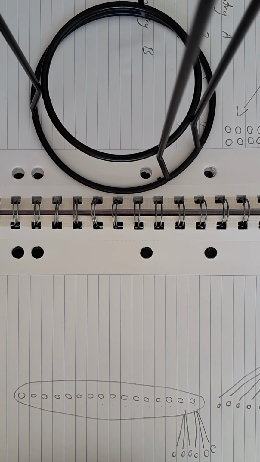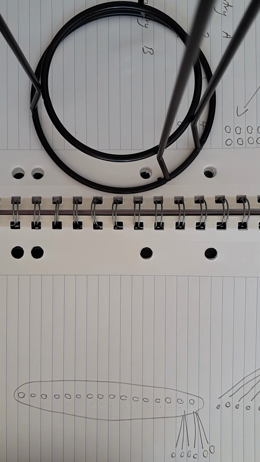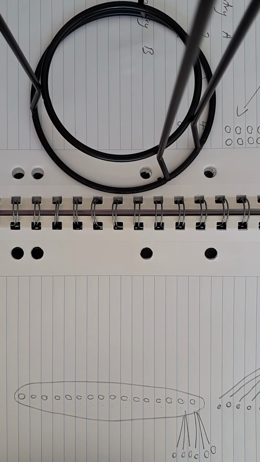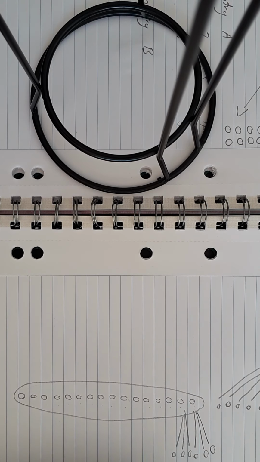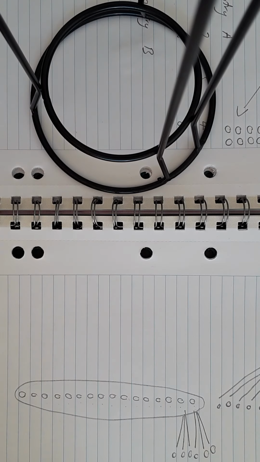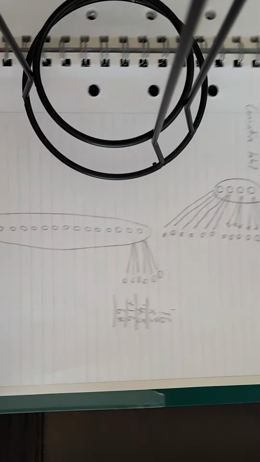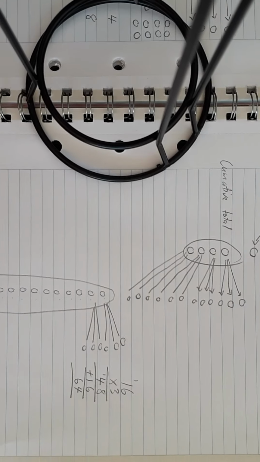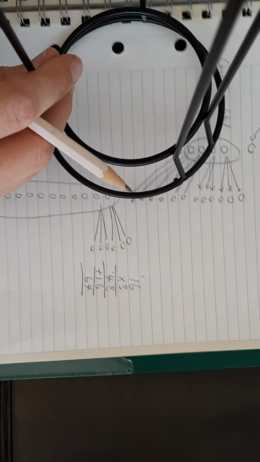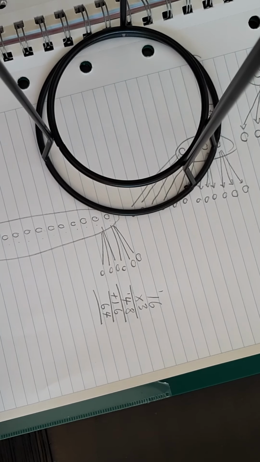So we'll add 16 to that. So we have 64. So you probably didn't see that because it was probably over there. Using this weird thing to hold the camera up.